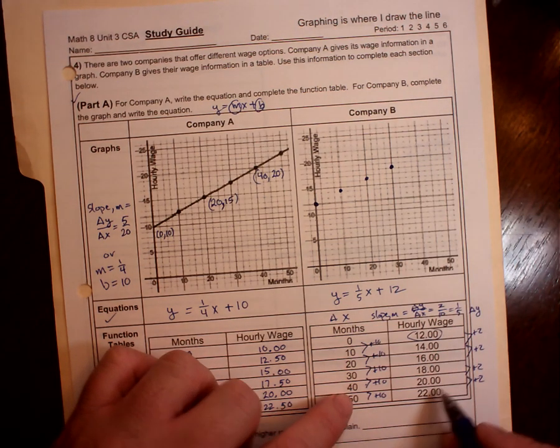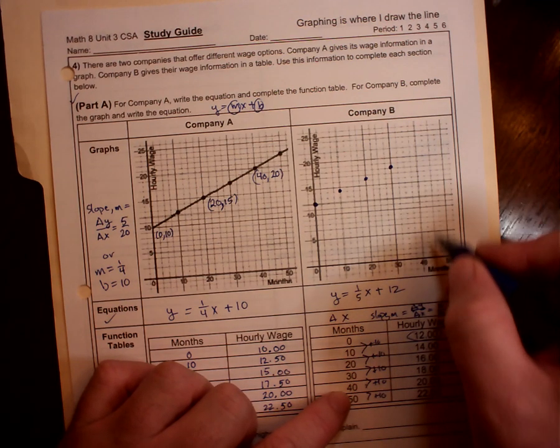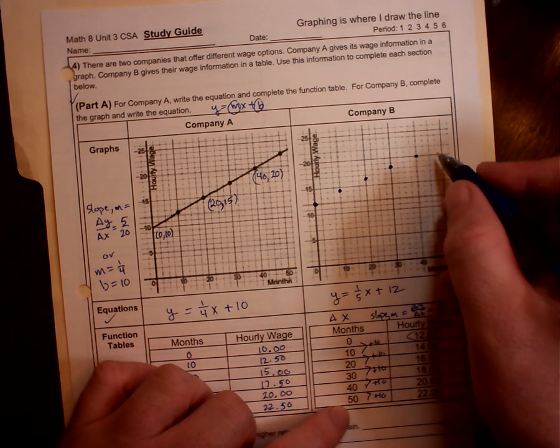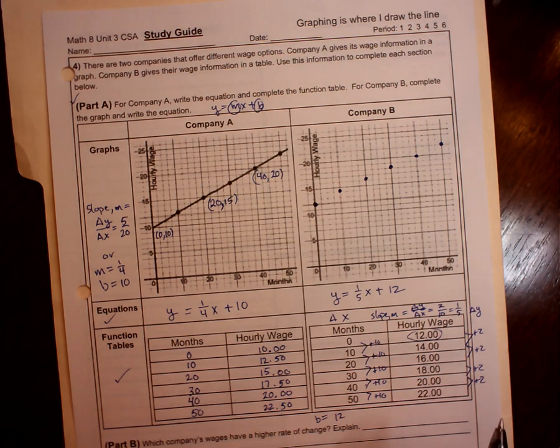You'll know you messed up because if you messed up, the dots won't line up. 40, 20, and 50, 22. And the dots appear to be in a straight line.